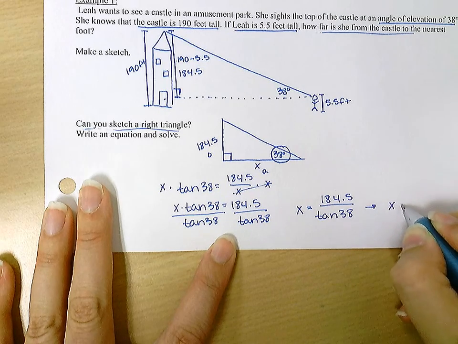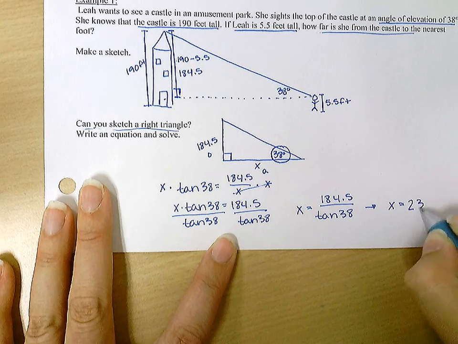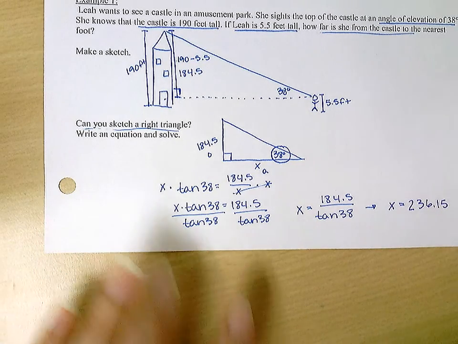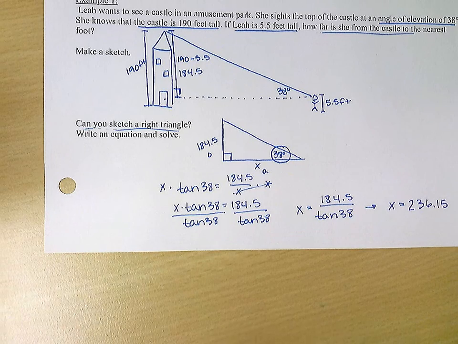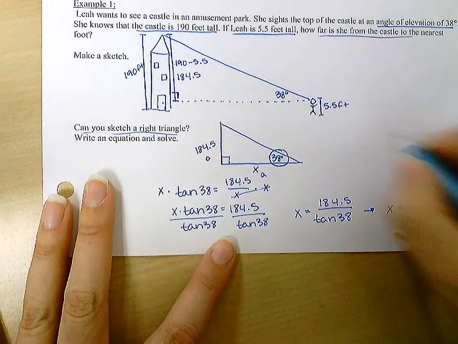To get an answer of 236.15. Now, if it asked me to round it to the nearest foot, what would that be? It would just be 236.